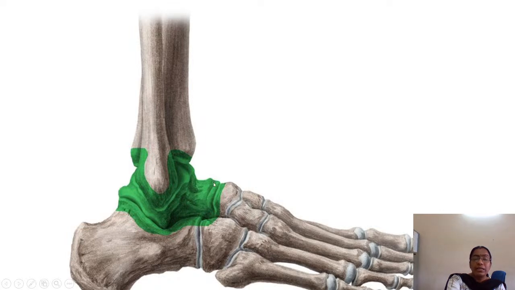In front and behind, that is anteriorly and posteriorly, the fibrous capsule is thin. Posteriorly it is also thin, where the fibers run transversely, blending with the ligament. Laterally, the fibrous capsule is thickened, extending between the lateral malleolus and the tibia as a thickened band, the tibiofibular ligament. So laterally the fibrous capsule is thickened, whereas anteriorly and posteriorly it is thin.